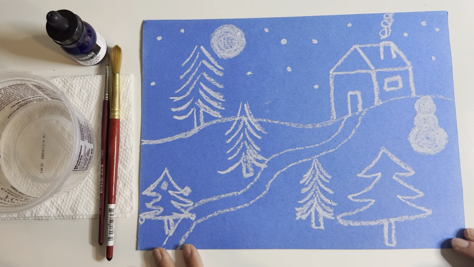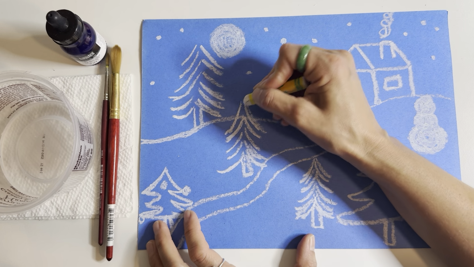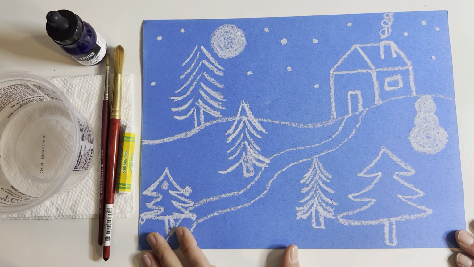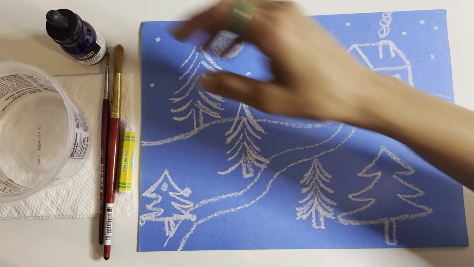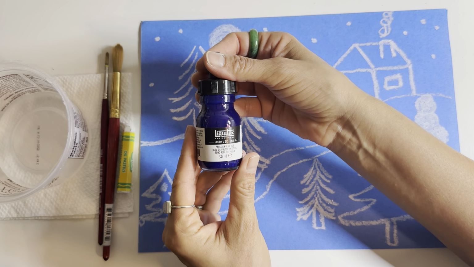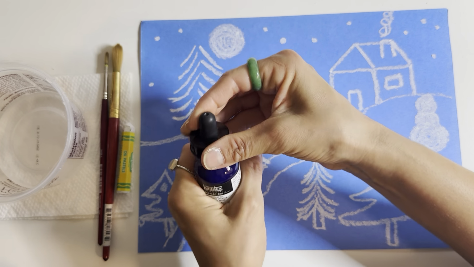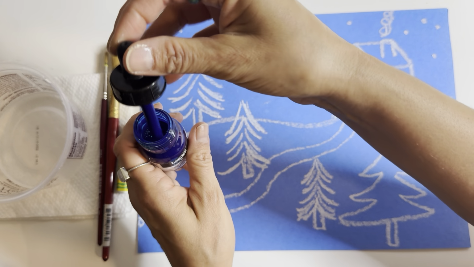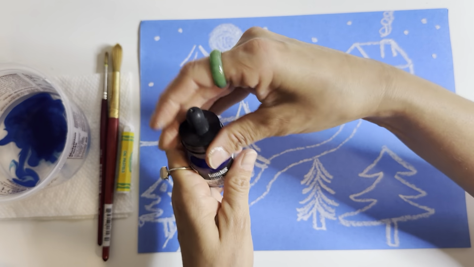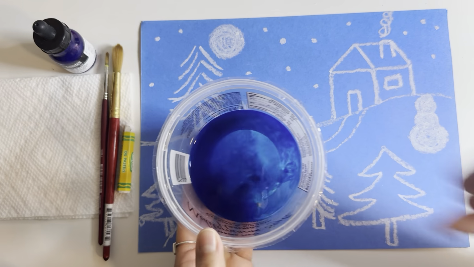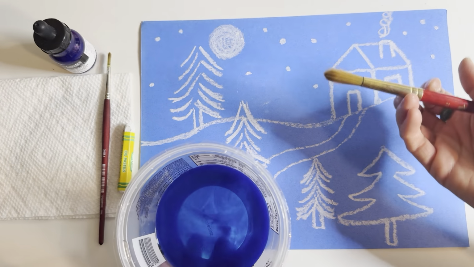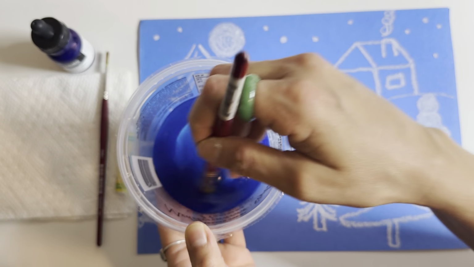Okay, so now we're ready to put that blue wash over our drawing. A little bit of water here. We have this blue paint that we're gonna use, it's acrylic paint. And all I'm gonna do is put some drops onto this water right here. Take a look, we got some. I'm gonna get my brush, either brush works, a smaller one, a thicker one, and mix the water up.